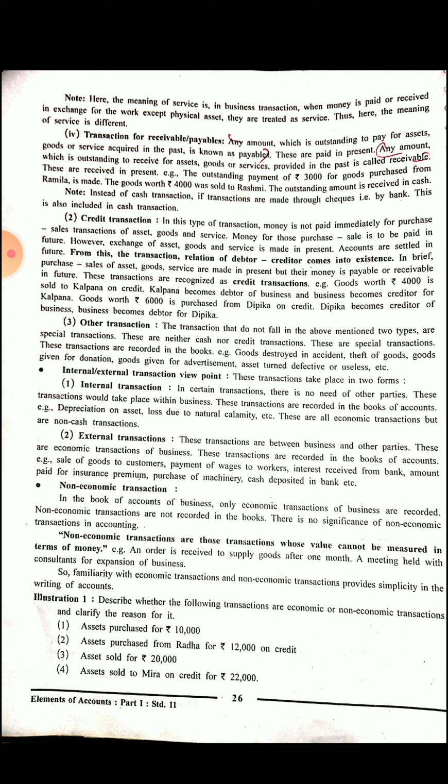That is known as payables. And any amount which is outstanding to receive for assets, goods or services provided in the past is called the receivables. They are already paid in advance. That is called receivables, right? Example: the outstanding payment of 3,000 for goods purchased from Formula is made, and goods of rupees 4,000 were sold to Rashmi. These are the transactions, the receivables and the payables.